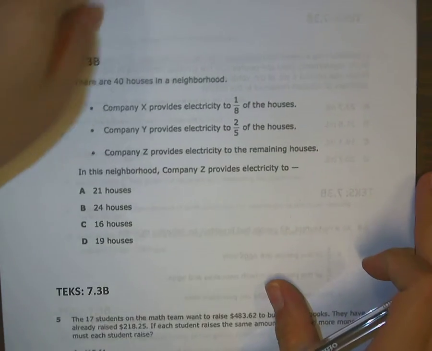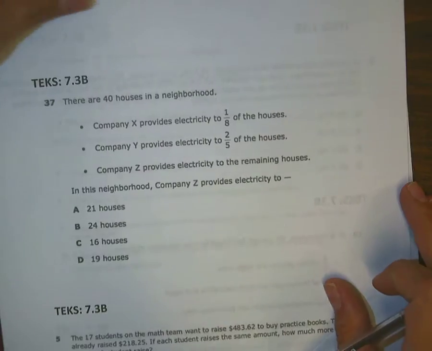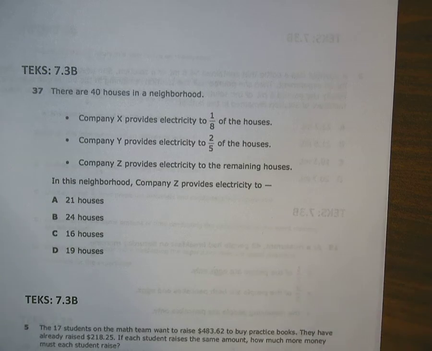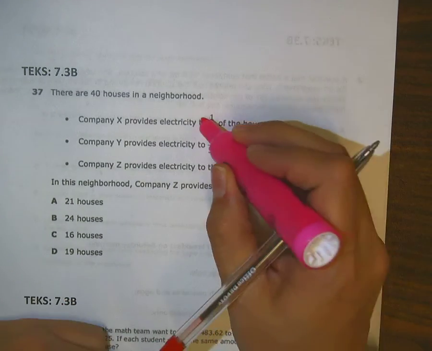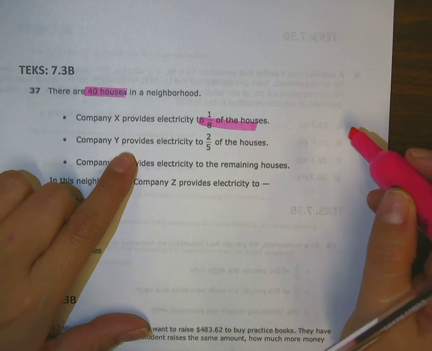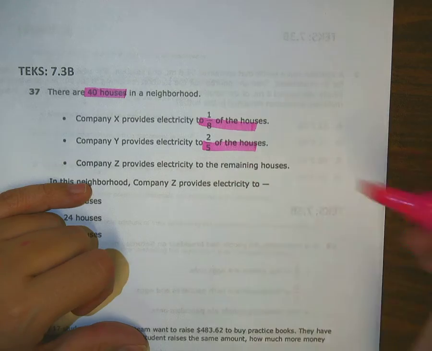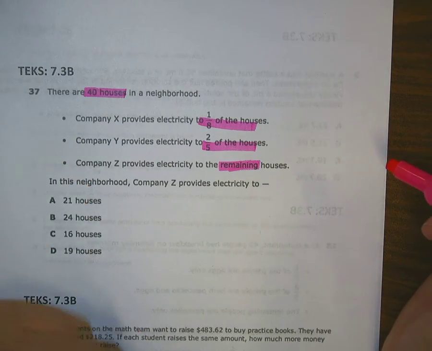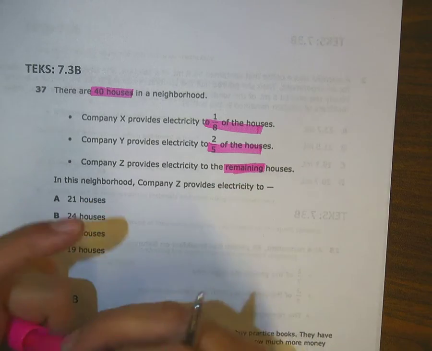Okay, looking at this packet, Rational Numbers and Representation 7.3b. It says there are 40 houses in a neighborhood. Company X provides electricity to 1/8 of the houses. Company Y provides electricity to 2/5 of the houses. Company Z provides to everybody else, all the remaining, it says. In this neighborhood, Company Z provides electricity to, and then it lists the houses.